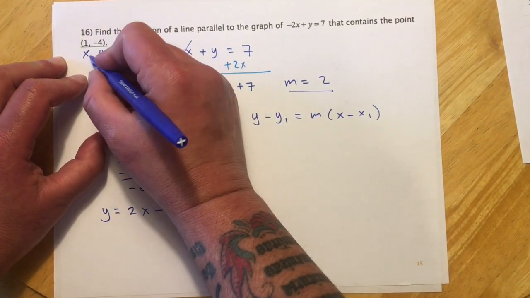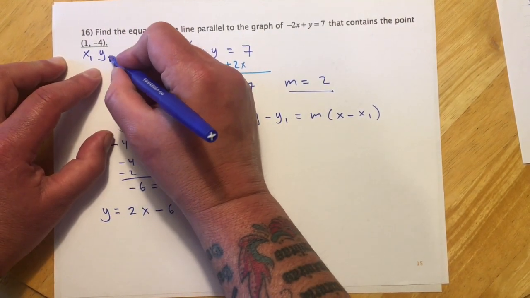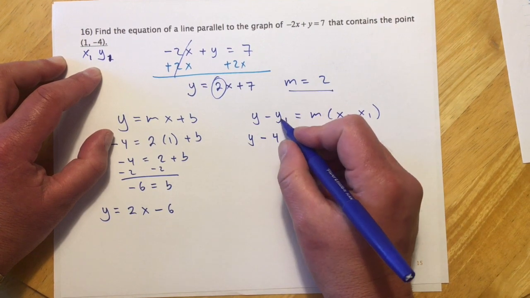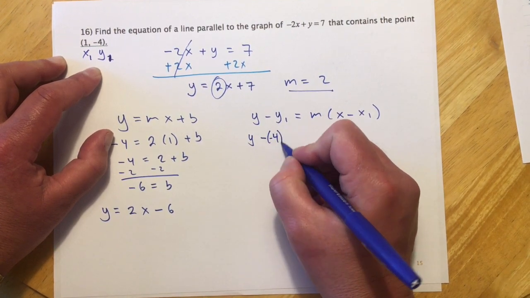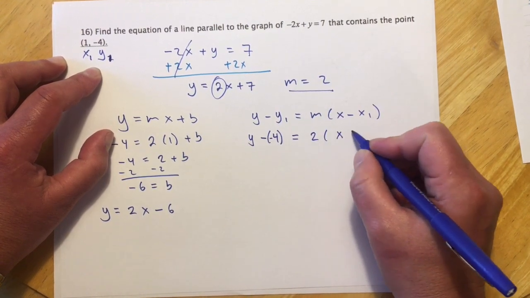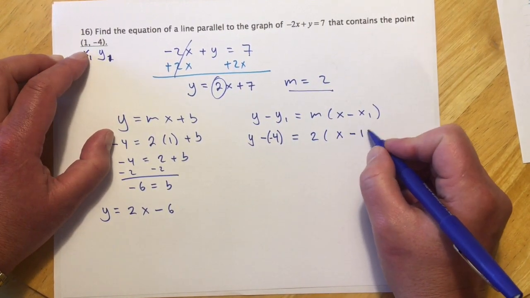So this is going to be now kind of my x1 and my y1, sorry. So y minus 4, just minus a negative 4, tossing that in there. M is 2, and then x minus 1.